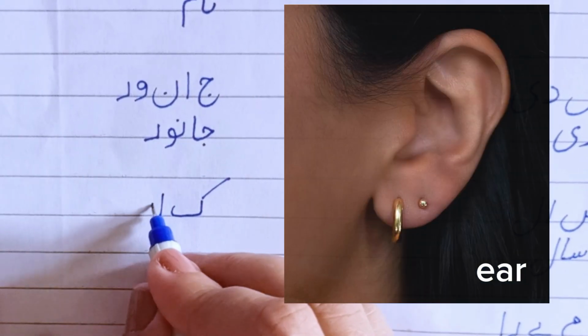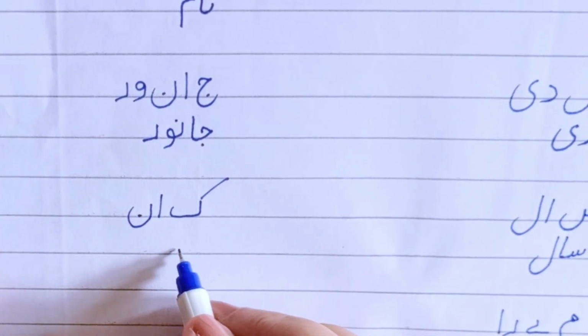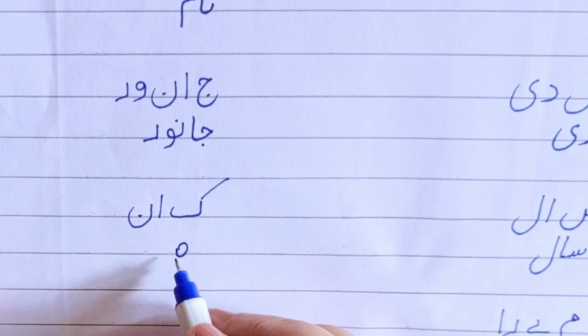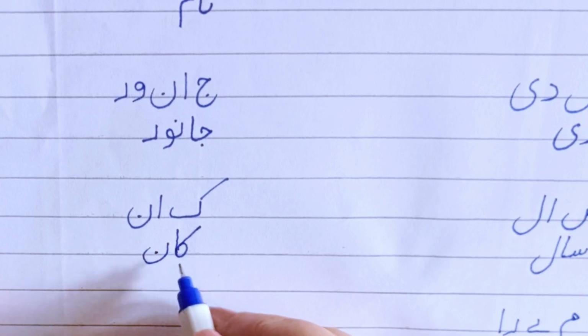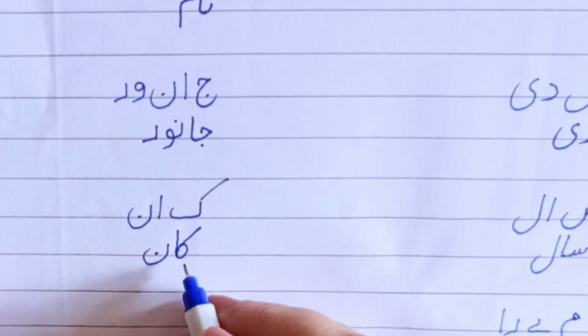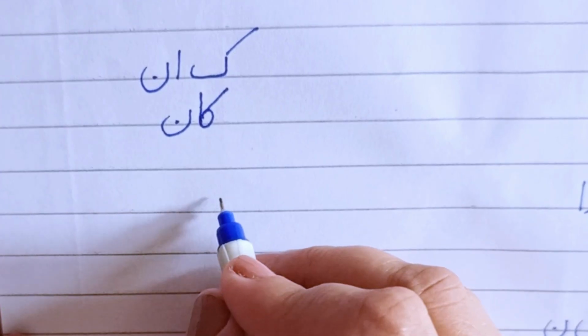Now the last position of noon, the word is kaan. Kaf, alif, noon. Rounded position of kaf we will use. It is followed by alif. And now the last letter noon, it will be written in full form. Kaan is ear. The next letter is waw.